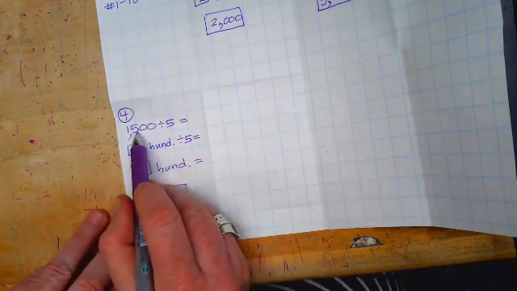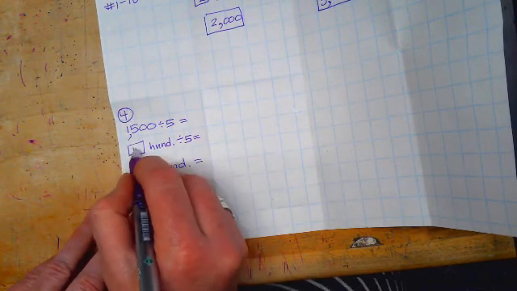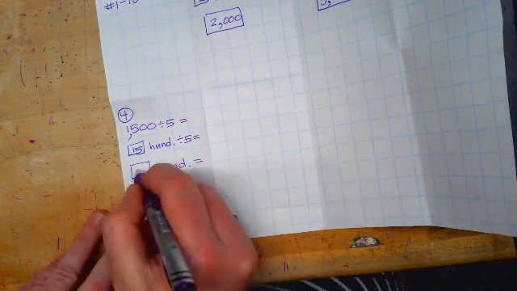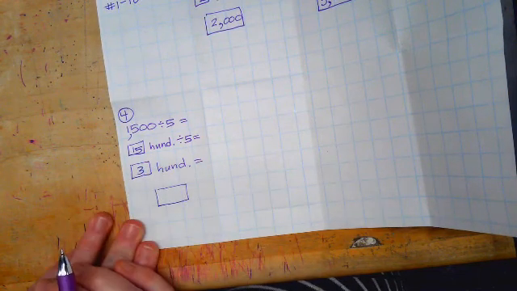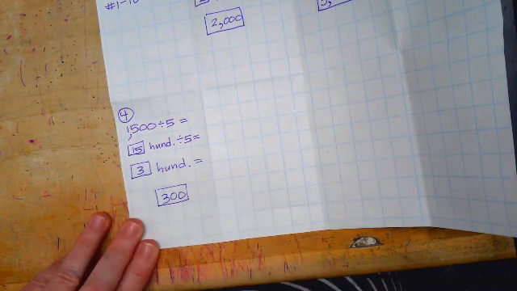So they're saying instead of calling this 1,500, we're going to call it 15 hundred. And we're going to divide it by 5, and we're going to get 3 hundred. And then when we do that, we're going to get this. Okay? All right. Let's flip over to the next page.